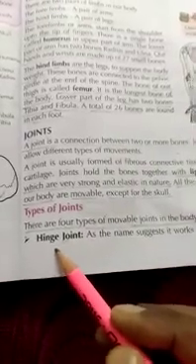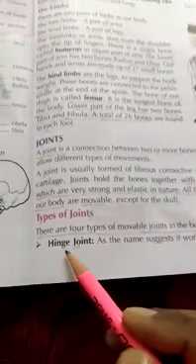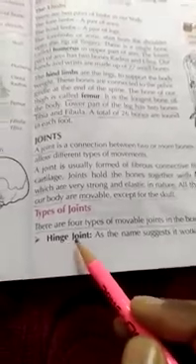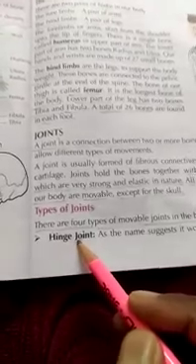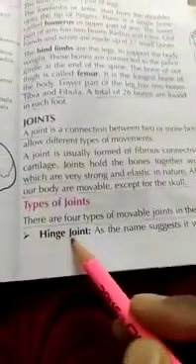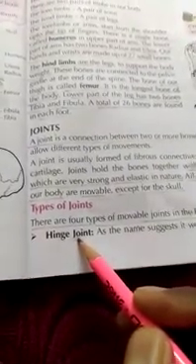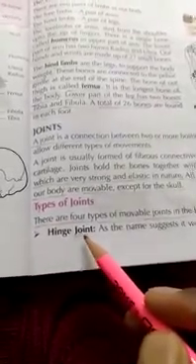First is the hinge joint. This joint moves like the hinges of a door. The bones connected through a hinge joint can move only in one direction, and it is found in the elbow, knee, toes, and finger. Our elbow, knee, toe, and finger joints are examples of hinge joints.